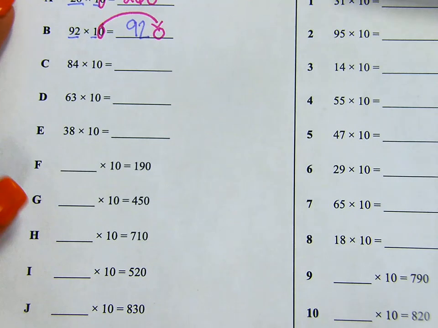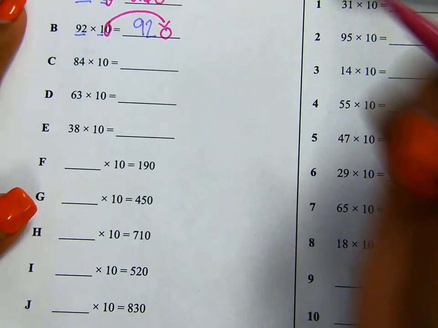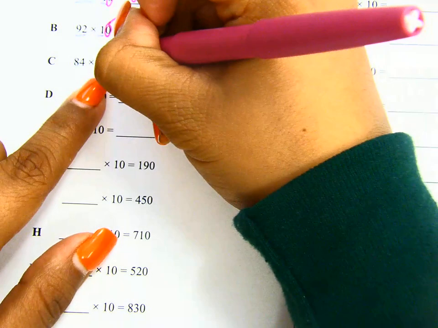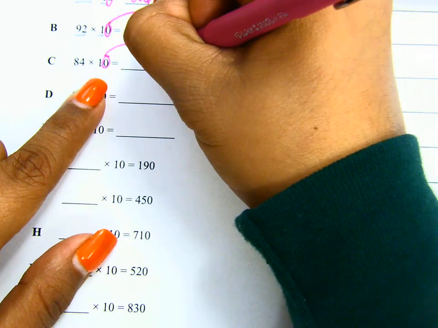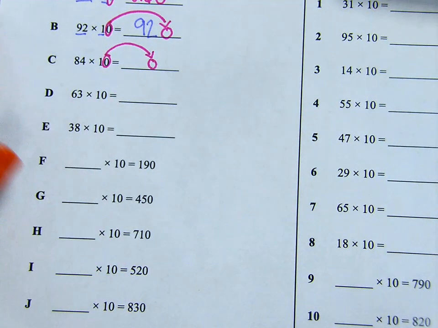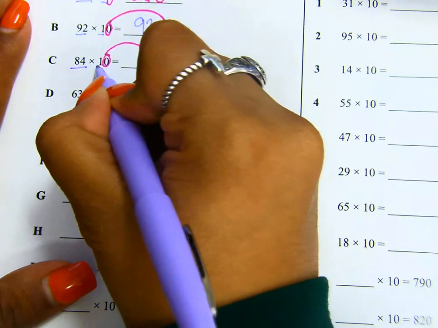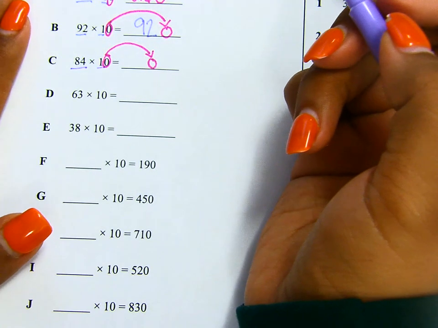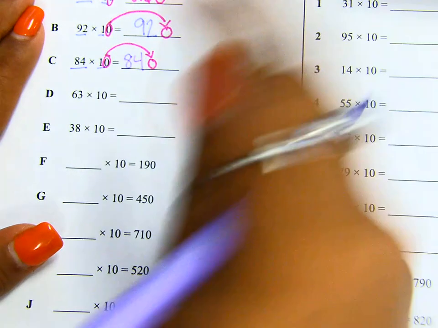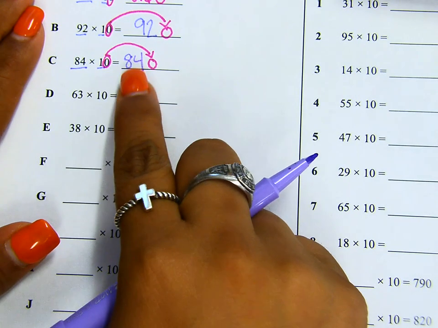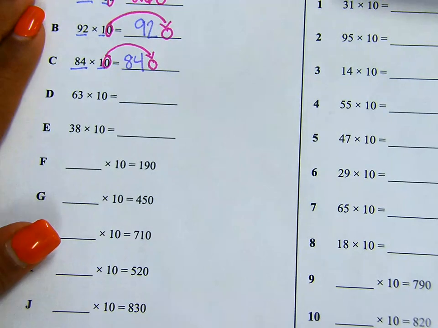Now let's keep doing this pattern here. Again, 84 times 10, I'm going to circle the 0, move it over here. Now I'm going to look at 84 times 1. 84 times 1 equals 84. So that means 84 times 10 equals 840.